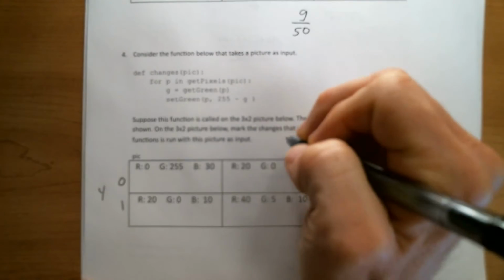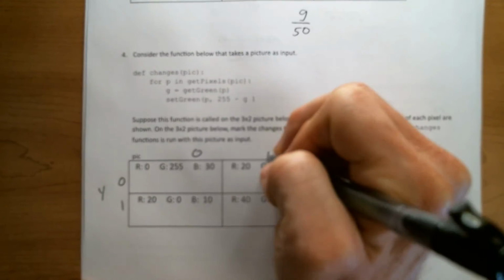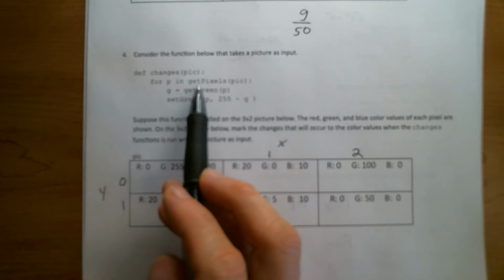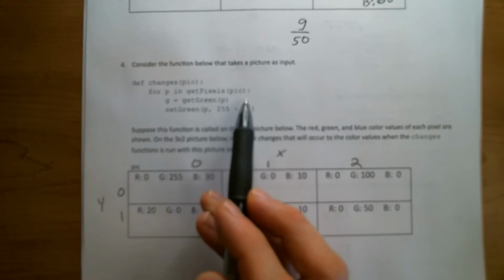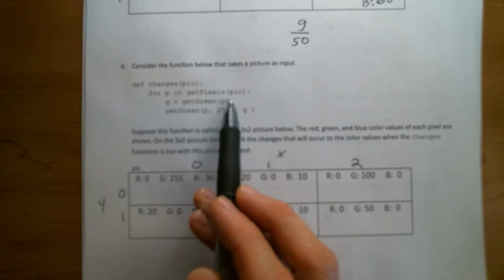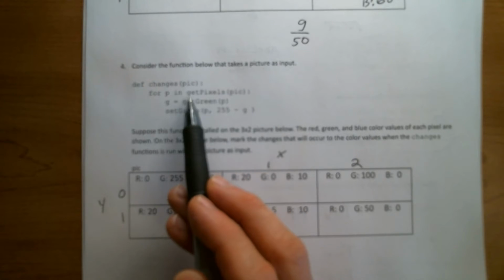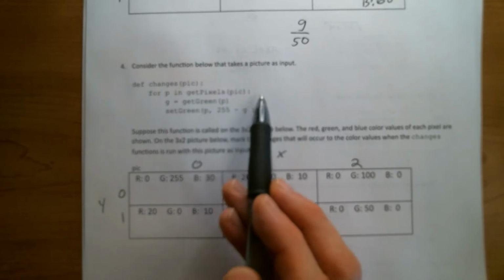All right. And again, I'm going to do the same exact thing that I just did, where I'm going to say, all right, this is my y side, 0, 1. This is my x side, 0, 1, 2. And by forcing myself to label it, I just decrease the chances that I'm going to make a silly mistake. All right, so this one says for p in get pixels of pic. So get pixels, remember, is going to create a list of every single pixel in the picture. So we know we're doing this for every single pixel.